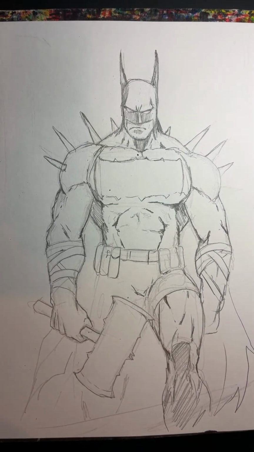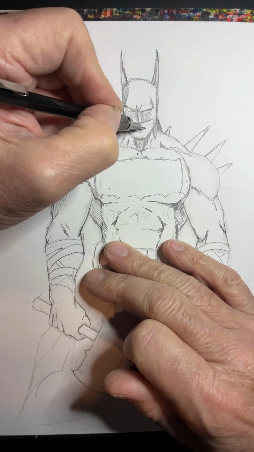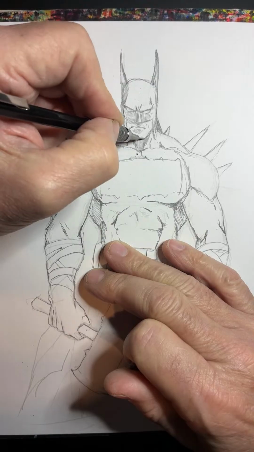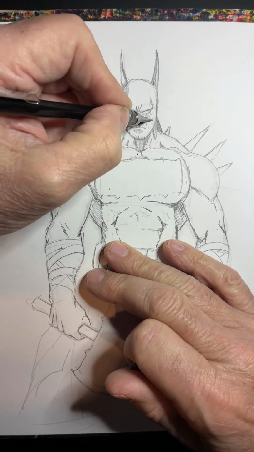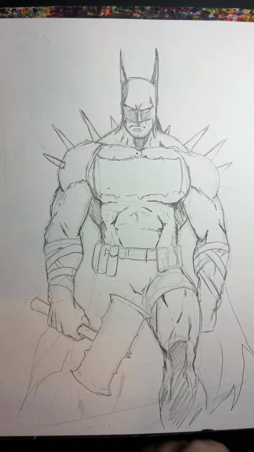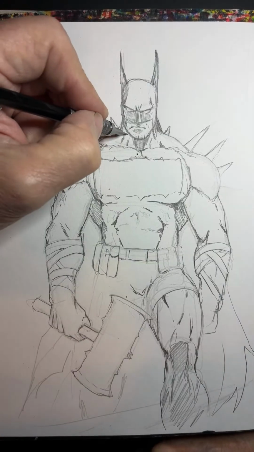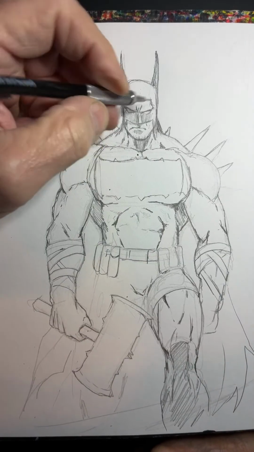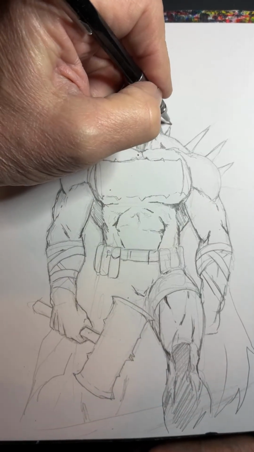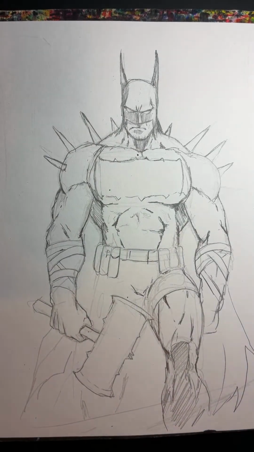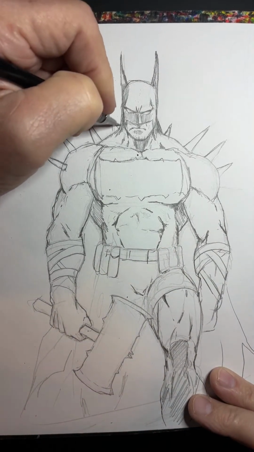I think I like that face and head better on the bat. Bring this out a little bit.